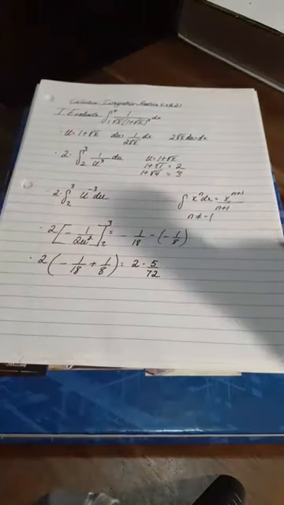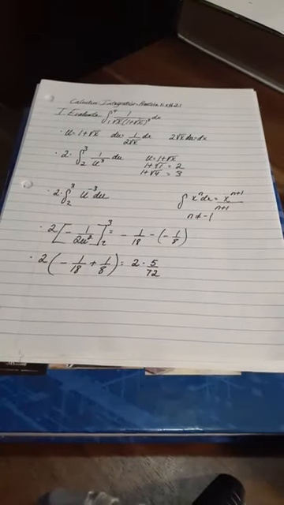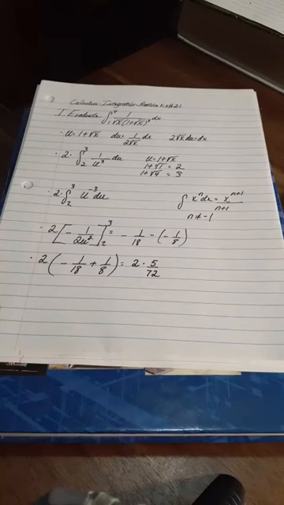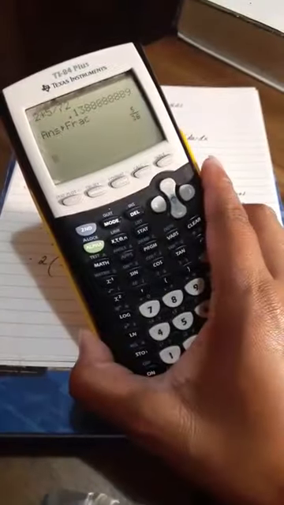So this is essentially 2 times 5 over 72. And you see what you get when you plug that in. So we get 2 times 5 divided by 72, and then I go to the math section here, click on fractions, and I get 5 over 36, which would be the answer.